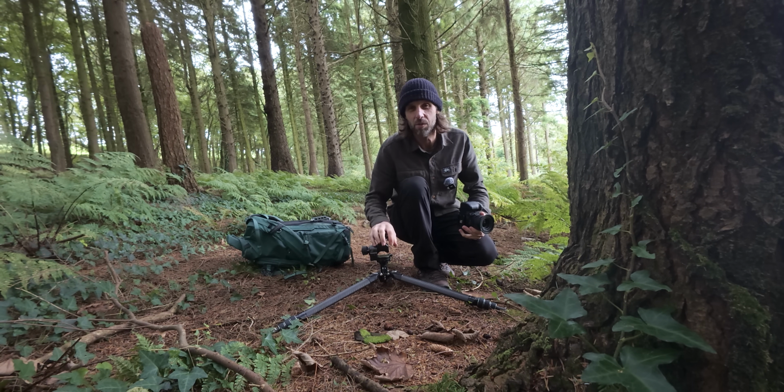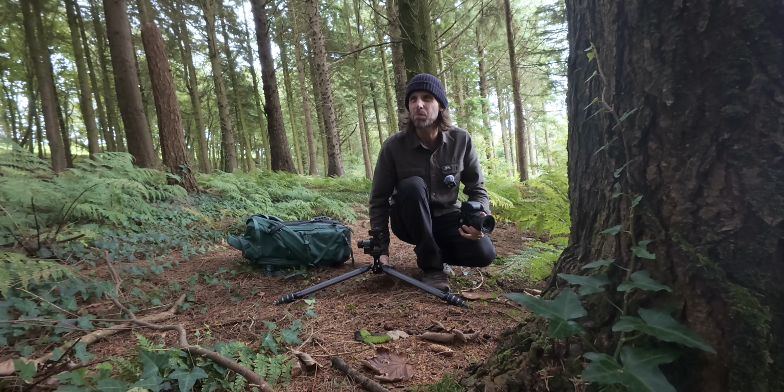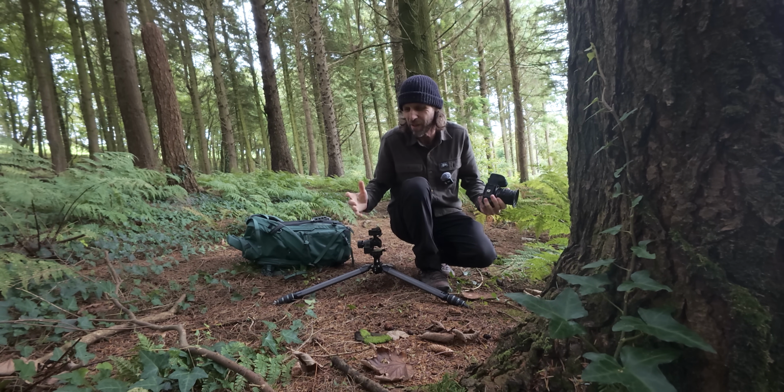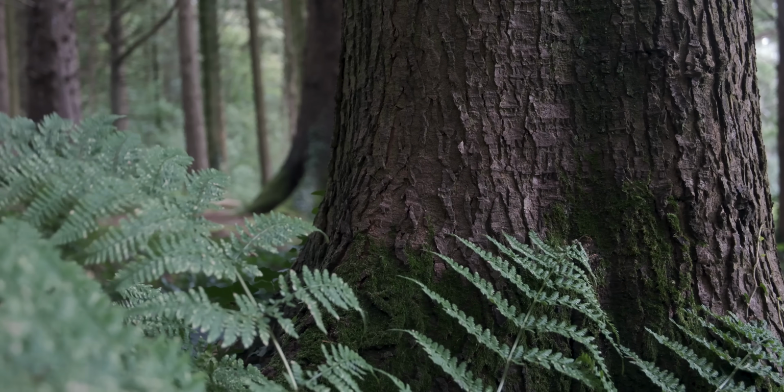Right, I think it's time to find something else. This place is absolutely beautiful. The damp smell of the woodland floor is absolutely fantastic. Very therapeutic, I think.